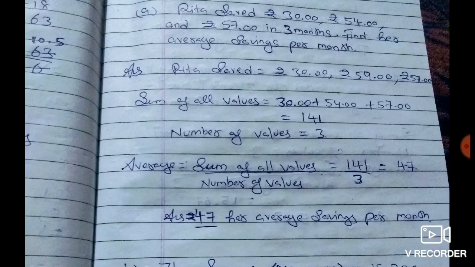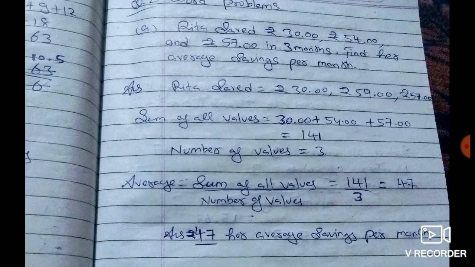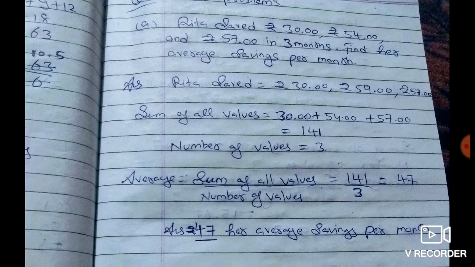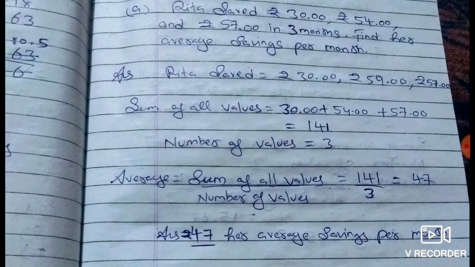So write down all the values given in the question. Rita saved 30 rupees, 54 rupees, and 57 rupees. Sum of all the values: so here we add all the numbers. 30 plus 54 plus 57 equals 141, and the number of values given is 3. That means total 3 numbers are there. So that is why here we write 3.